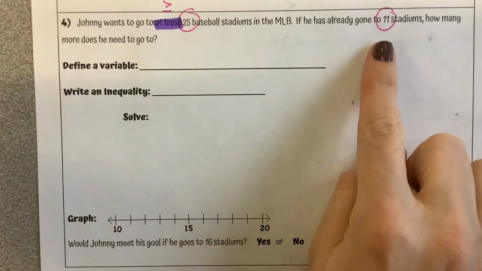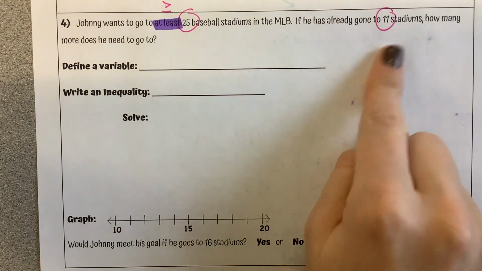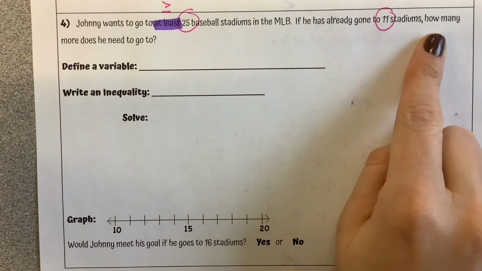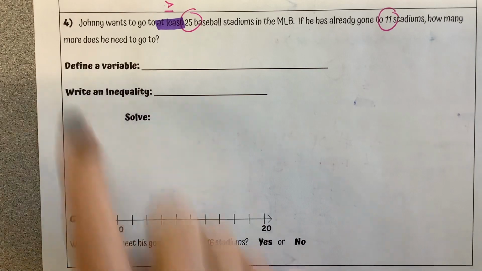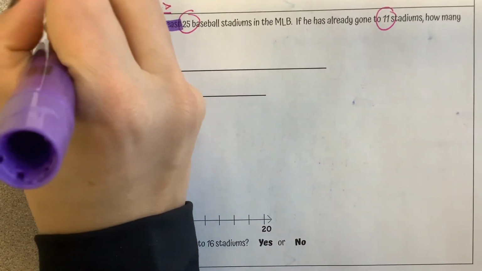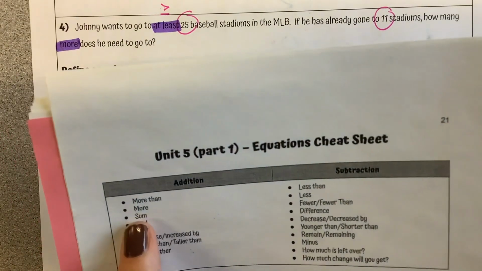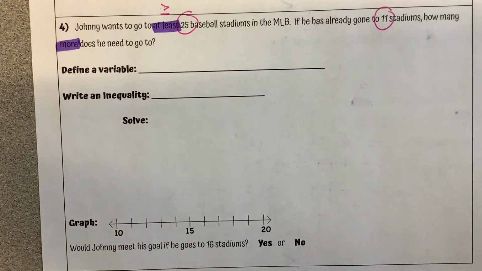Then we're looking over here. If he has already gone to 11 stadiums, I don't see any keywords there. I'm going to keep reading. How many more, I'm going to highlight that, does he need to go to? If you look at your equations cheat sheet, more falls under addition.